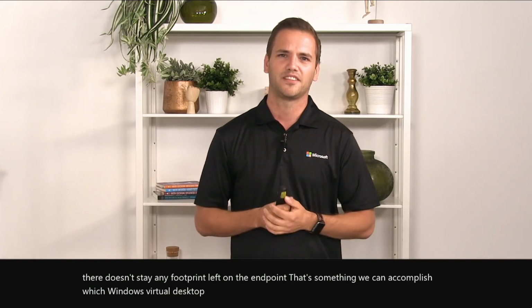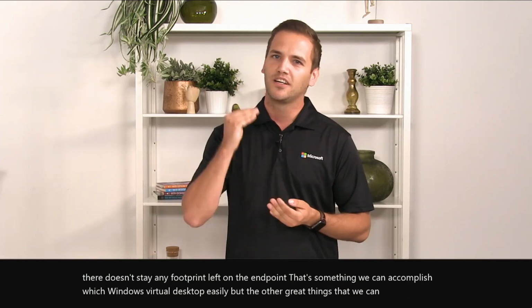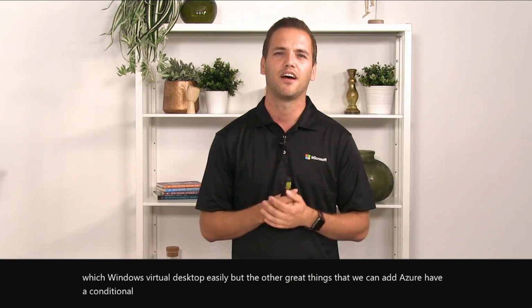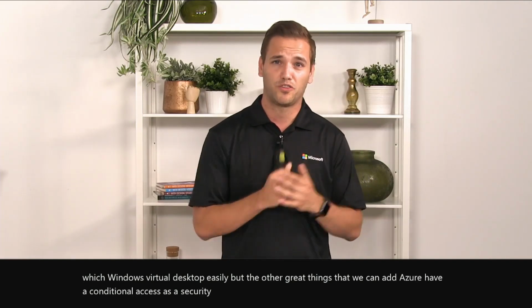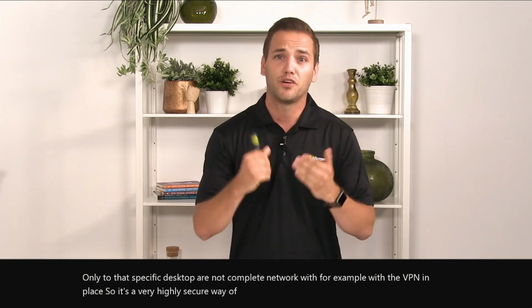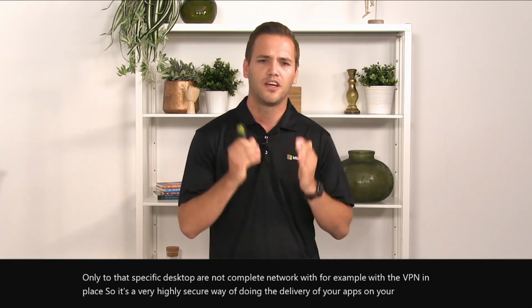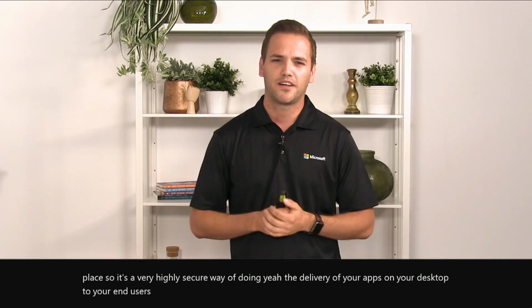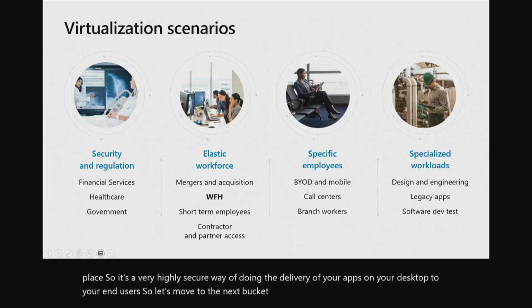But the other great thing is that we can add Azure MFA conditional access as a security service as part of Windows Virtual Desktop to the offering. And that makes it very efficient and very secure as well to consolidate your environment, your corporate applications, your corporate desktop, only to that specific desktop and not the complete network with, for example, a VPN in place. So it's a very highly secure way of doing the delivery of your apps and your desktops to your end users. So let's move to the next bucket and talk about elastic workforces.